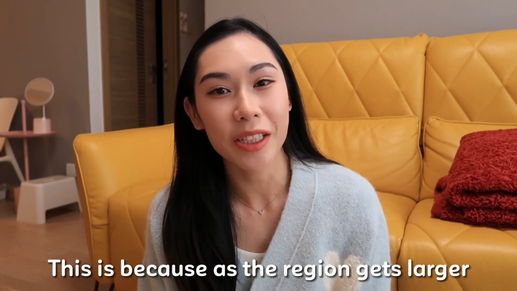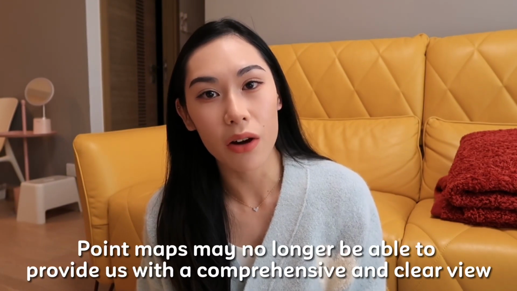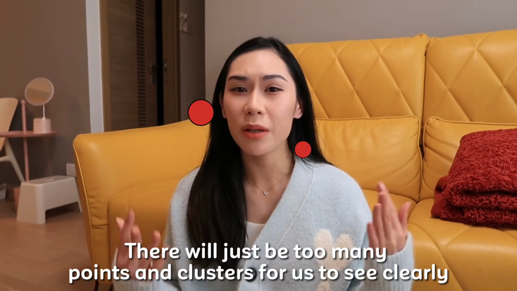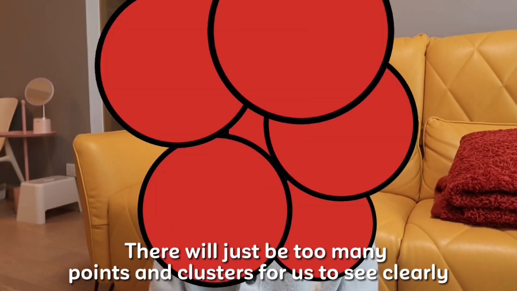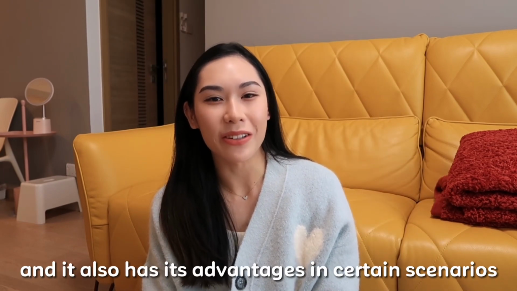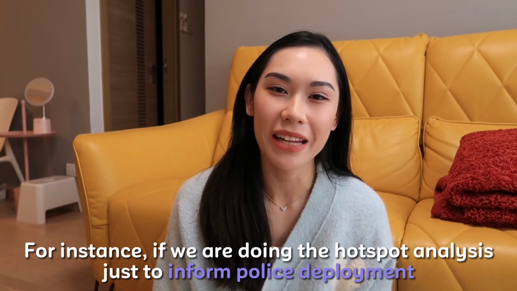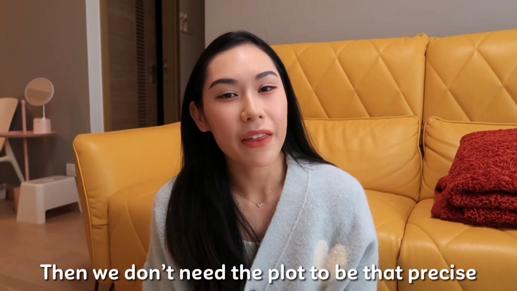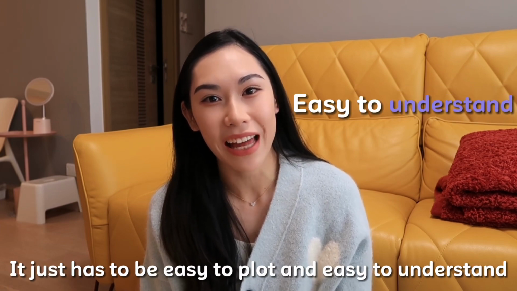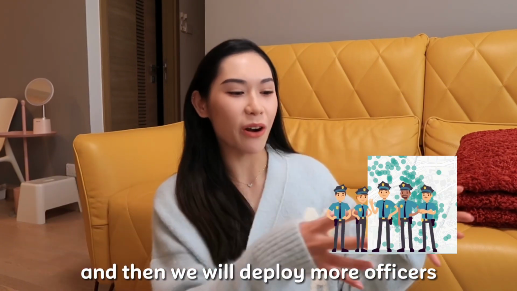This is because as the region gets larger and the number of crimes that's happening increases, point maps may no longer be able to provide us with a comprehensive and clear view. There will just be too many points and too many clusters for us to see clearly. However, point maps are still used because it's easy to plot and it also has its advantages in certain scenarios. For instance, if we're doing the hotspot analysis just to inform police deployment, then we don't really need the plot to be that precise. It just has to be easy to plot and easy to understand. We only need to know which areas have higher crime rates, and then we'll deploy more officers.